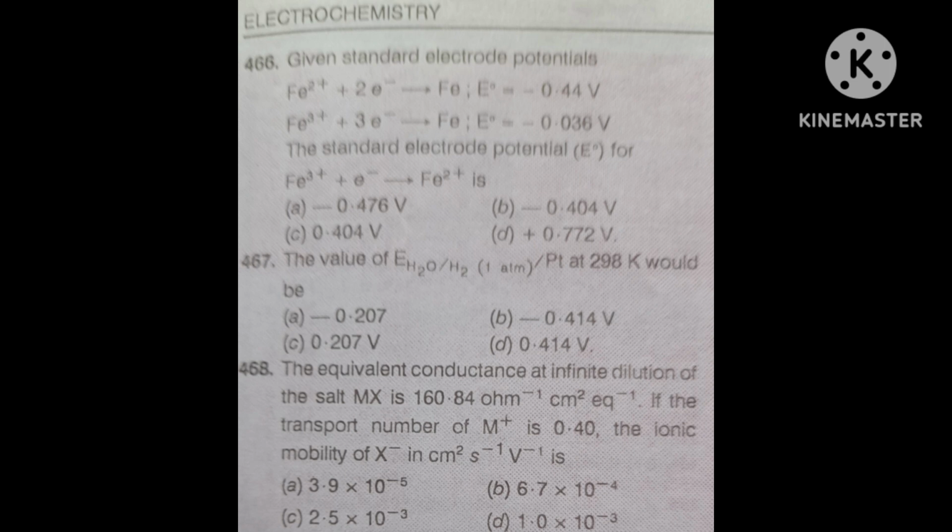Or you can write the hydrogen gas electrode reaction: H+ plus 1 electron gives half H2, hydrogen gas, and its pressure is given as 1 atmospheric pressure.